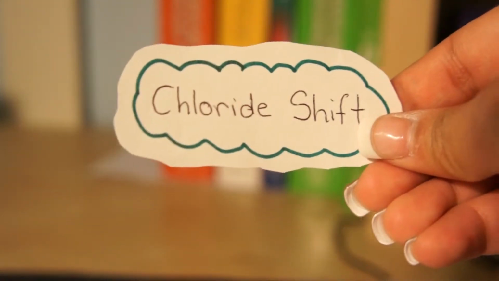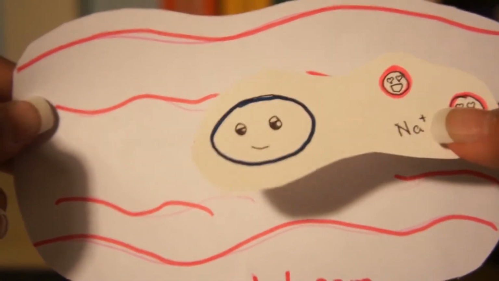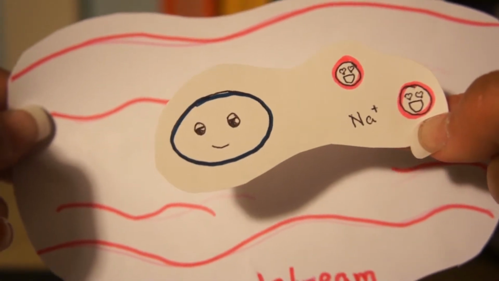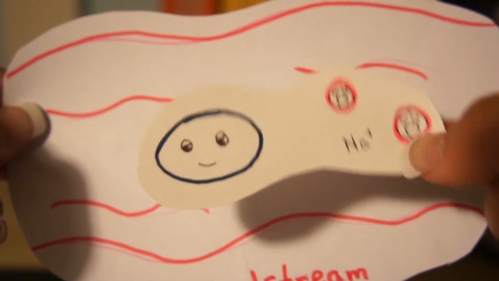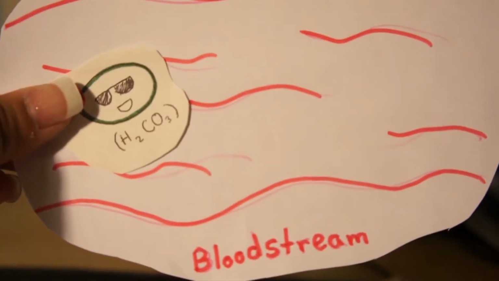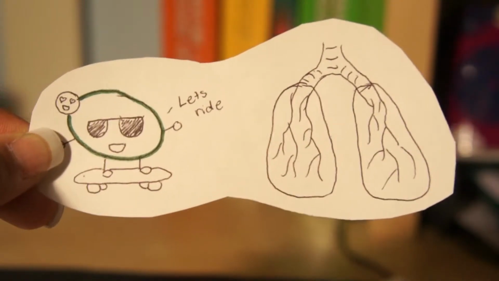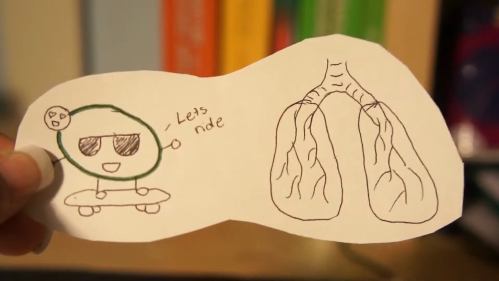This is known as the chloride shift. Eventually the bicarbonate combines with sodium ions in the blood to form sodium bicarbonate. This will then travel to the lungs.